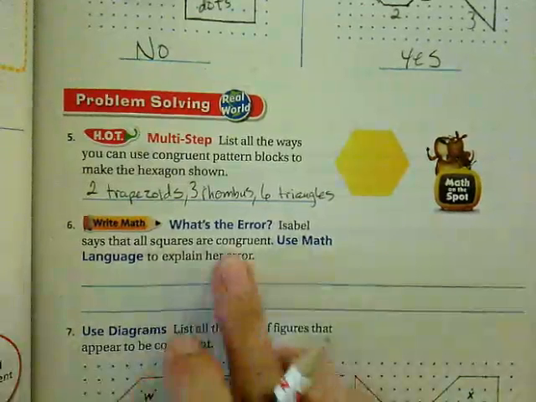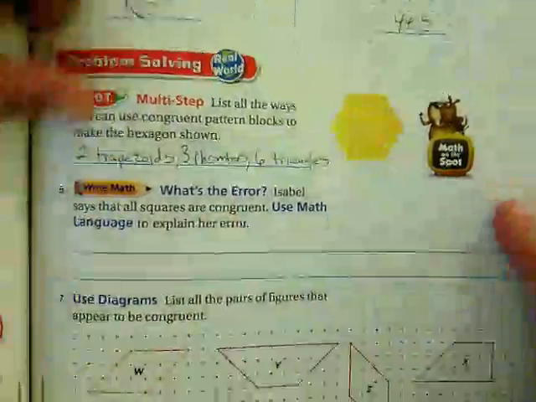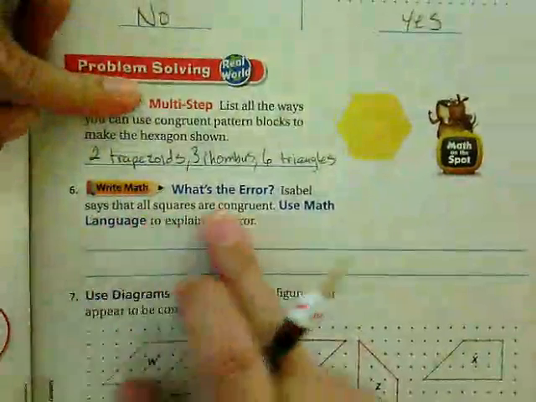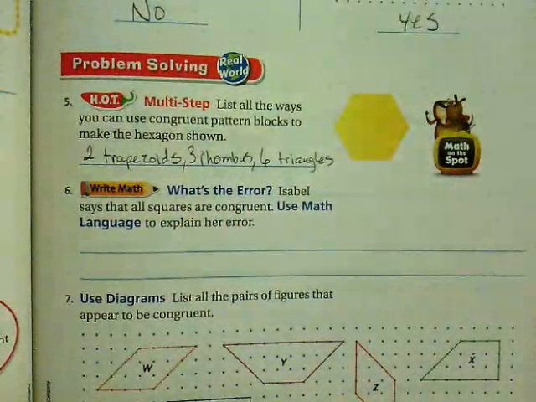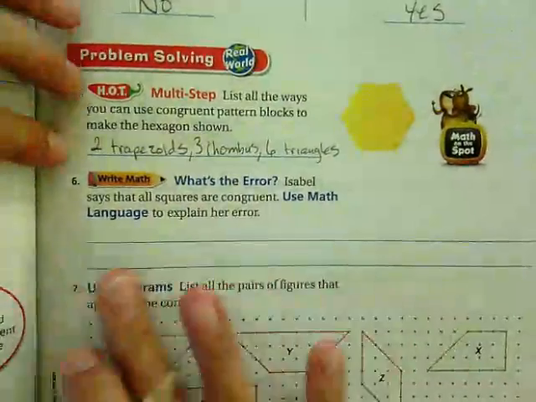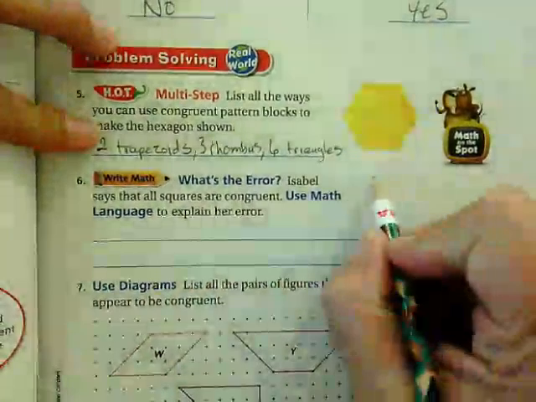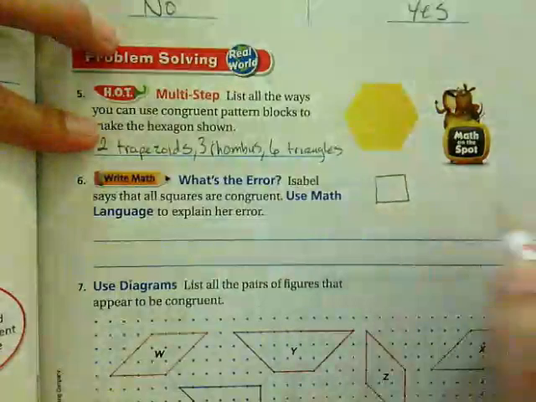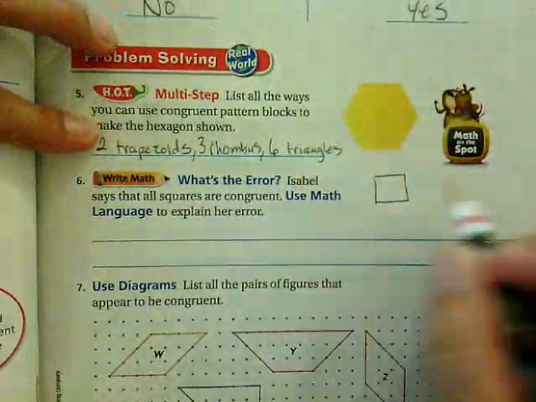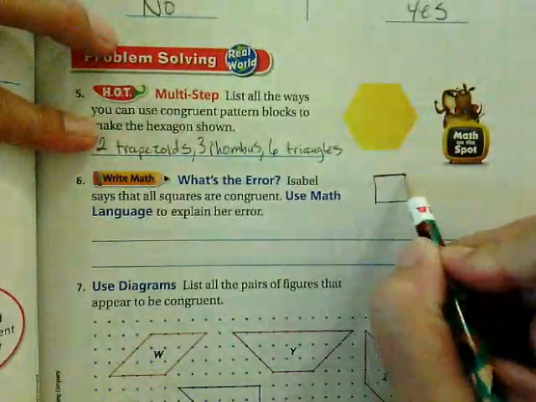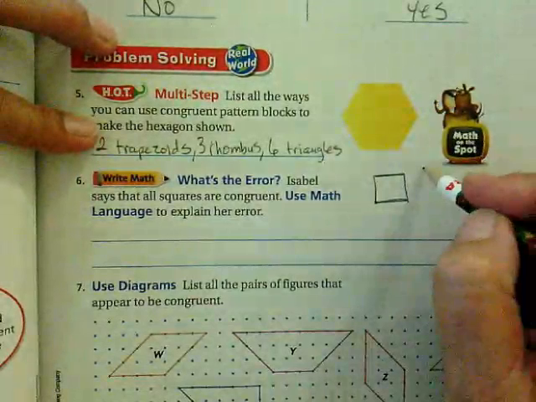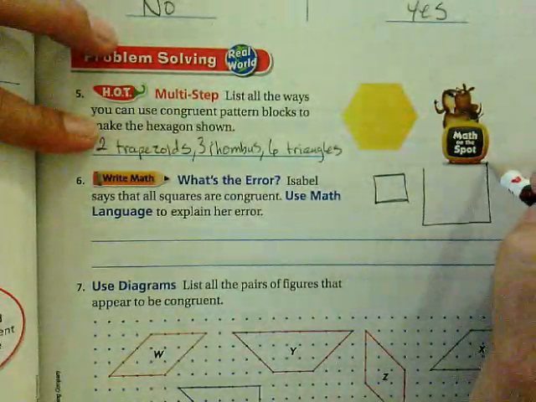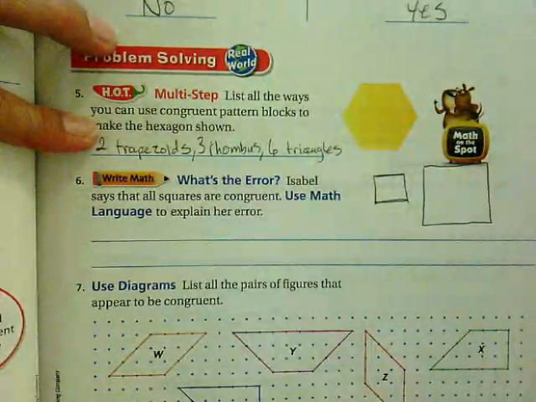Let's see if we can figure out the error on number 6. It says, what's the error? Isabel says that all squares are congruent. Use math language to explain her error. Okay, so all squares. Well, we know that all squares have 4 sides, 4 right angles, and each side is the same length. Right? Yeah. But what if I had these 2 squares? Are they congruent? No.